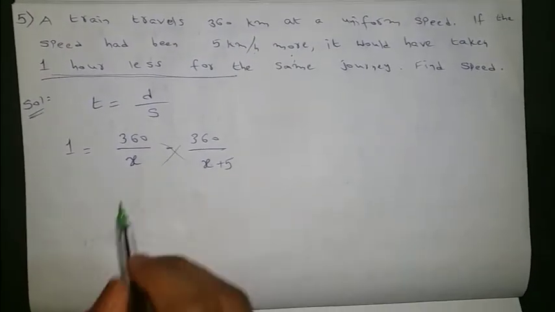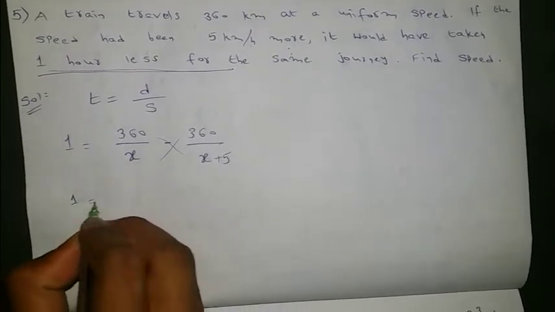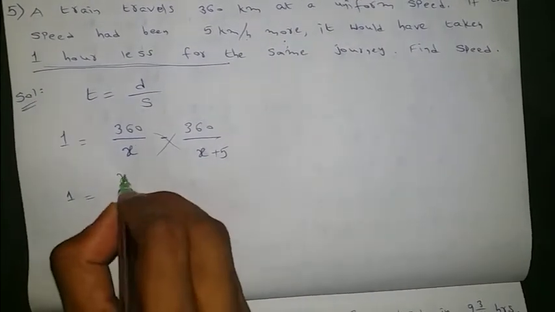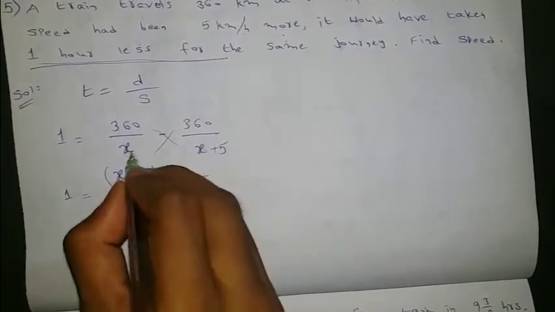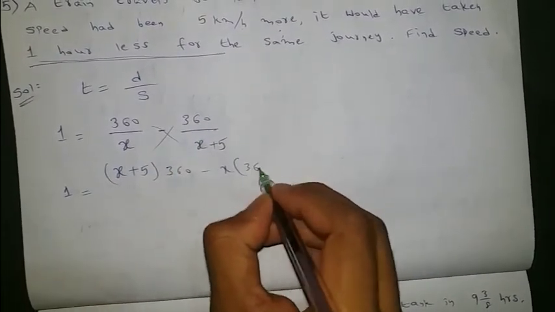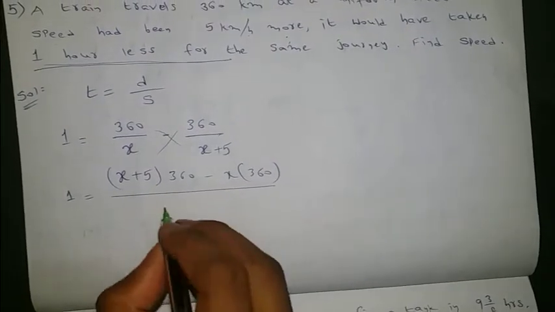I will do cross multiplication of this. So we will get 1 is equals to x plus 5 into 360 minus x into 360, whole divided by x into x plus 5.